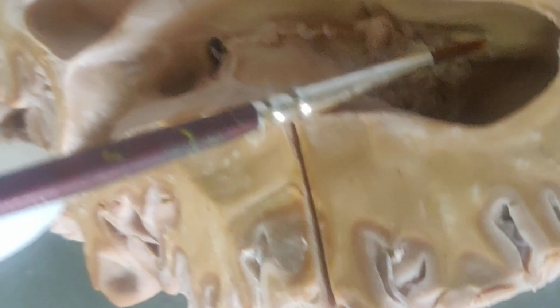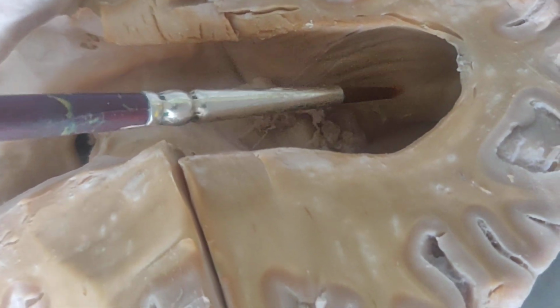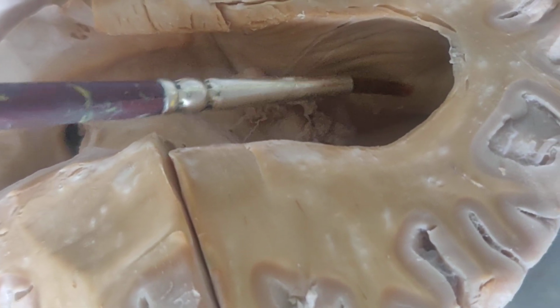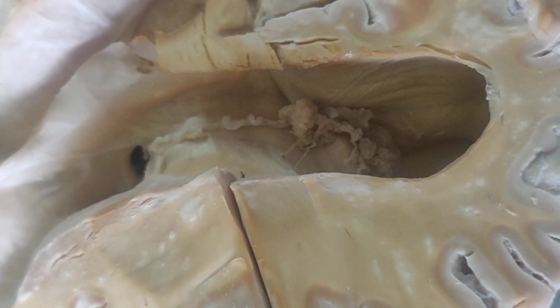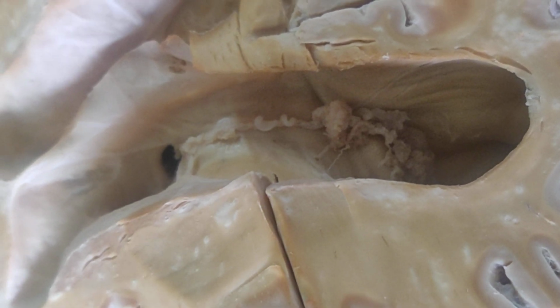Here you will be able to see calcar avis, that is eminence of calcarine sulcus, which we will see again in posterior horn.